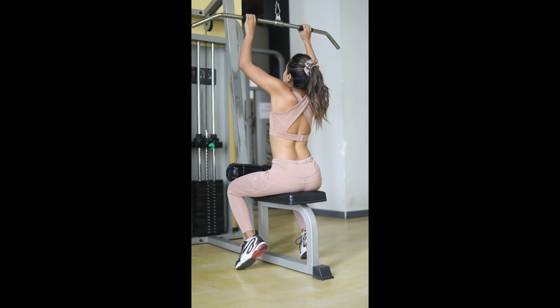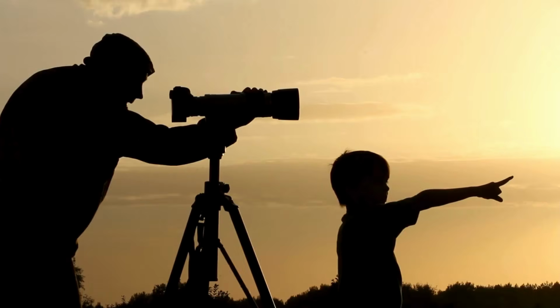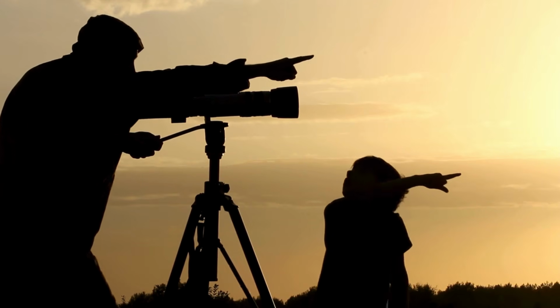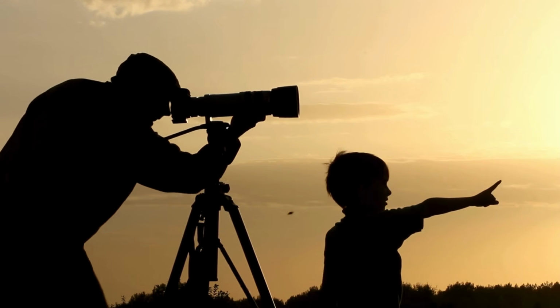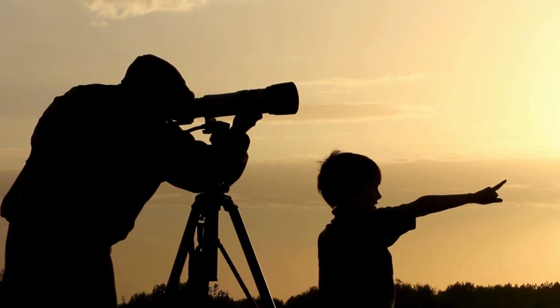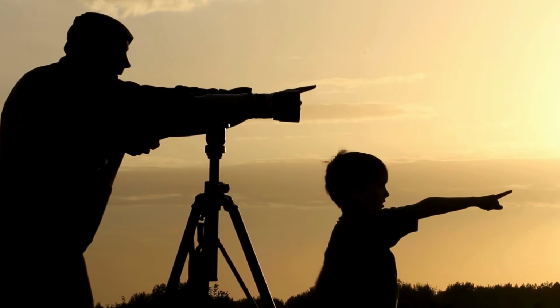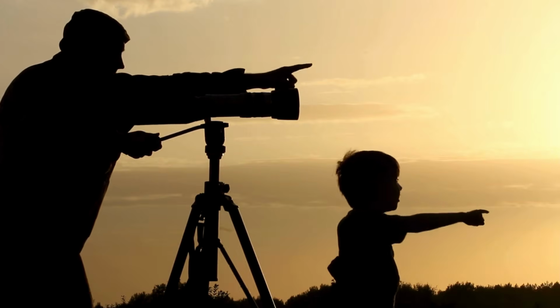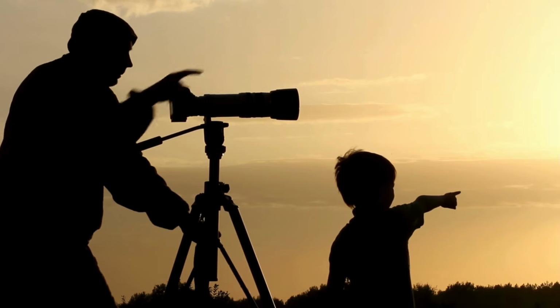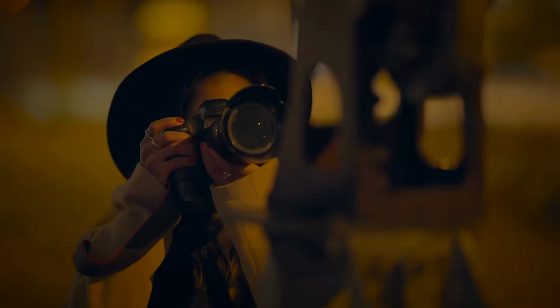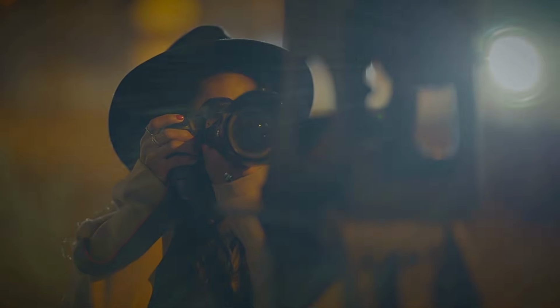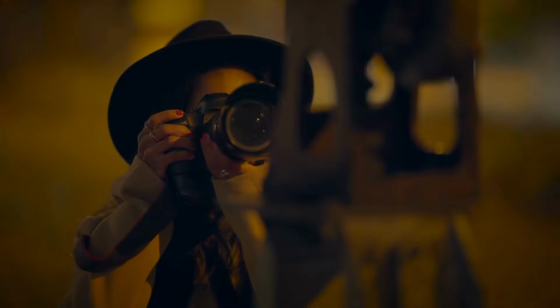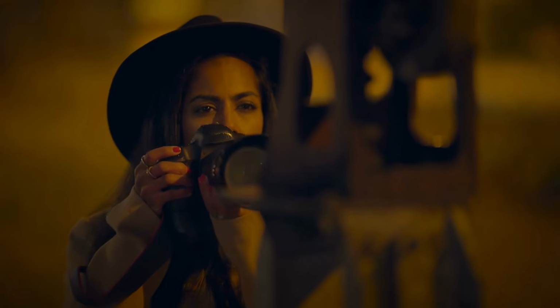Some photographers are drawn to simplicity. They create images that emphasize clean lines, minimal distractions, and quiet emotion. Others are fascinated by drama, contrast, and visual intensity. Some focus on storytelling, while others explore abstraction and form. None of these approaches are right or wrong. They are simply different expressions of artistic vision.